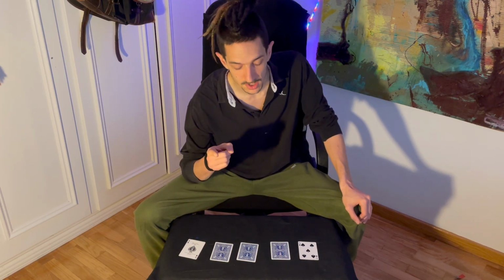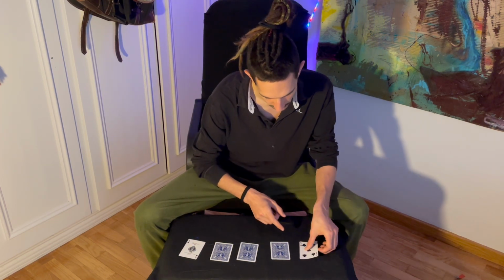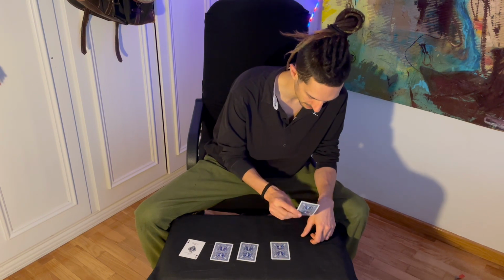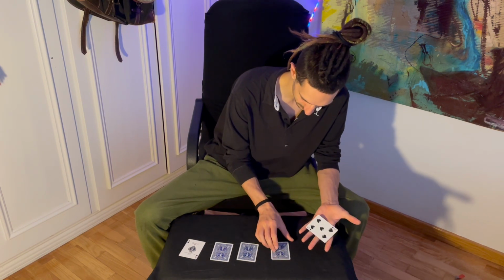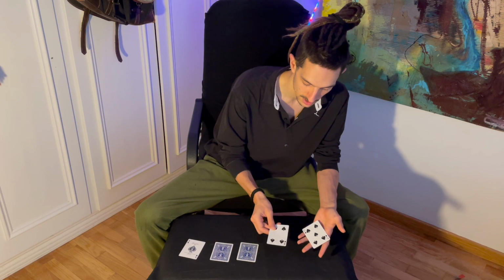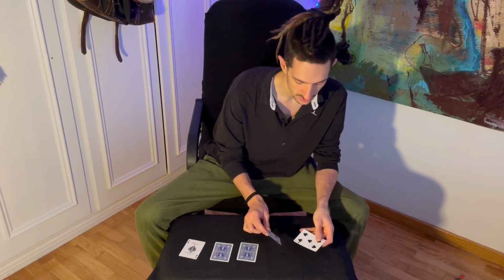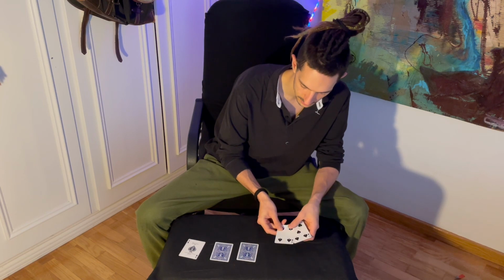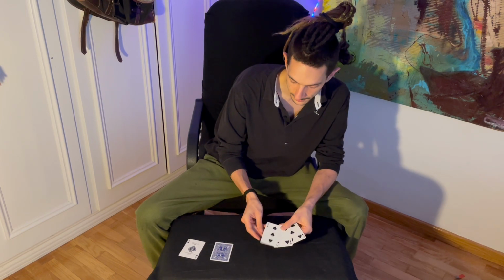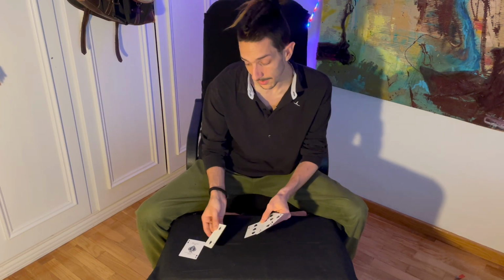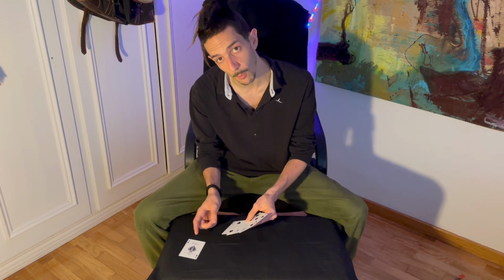If I switch, this is the 5, and if here is the 5, there is the 4. And now I don't need to do this. Okay? Now it's very clear. 4, 3, 2, and the last one is the 1.